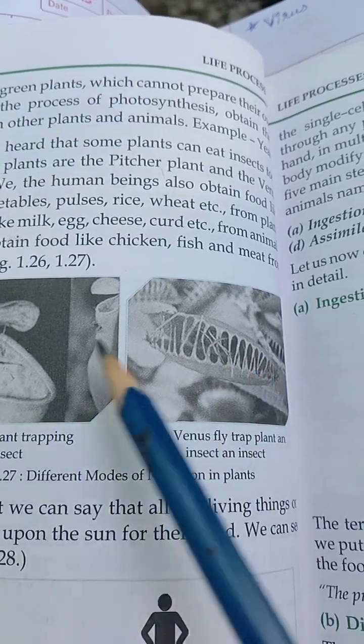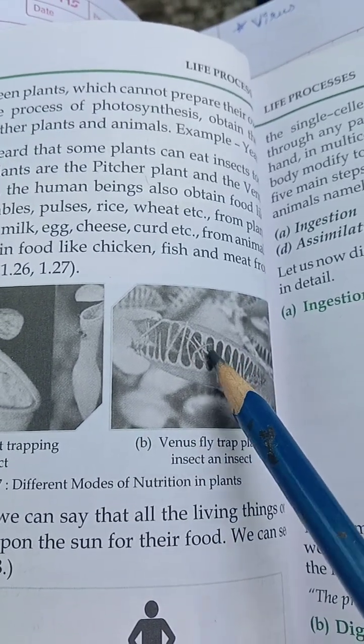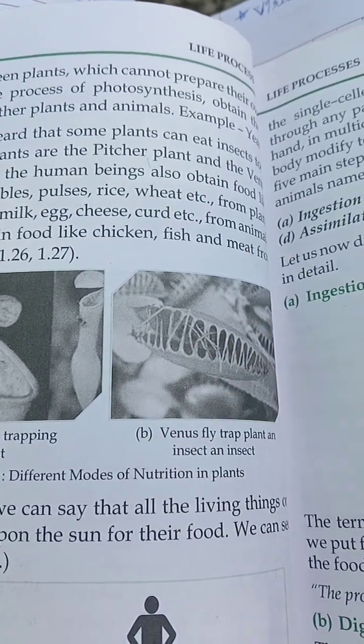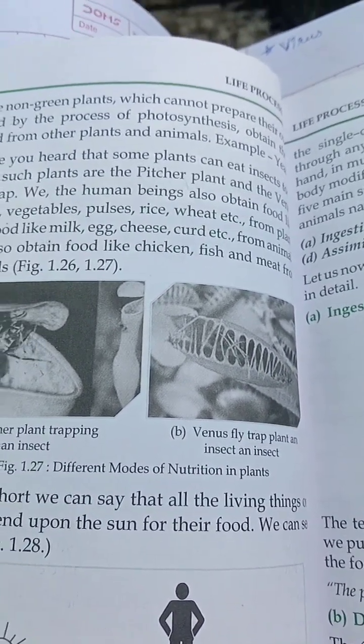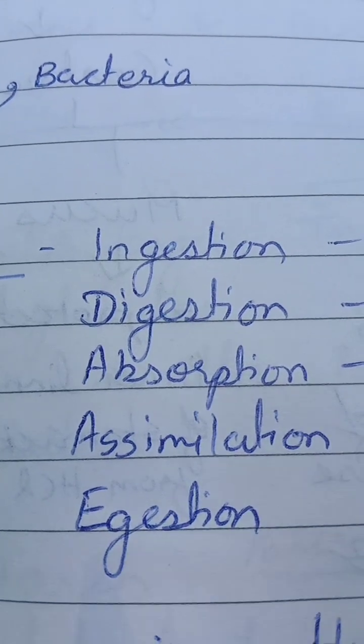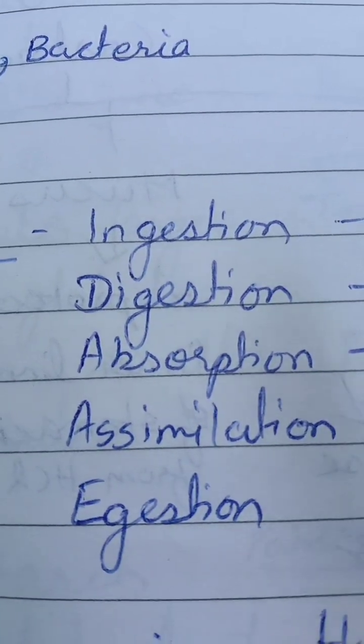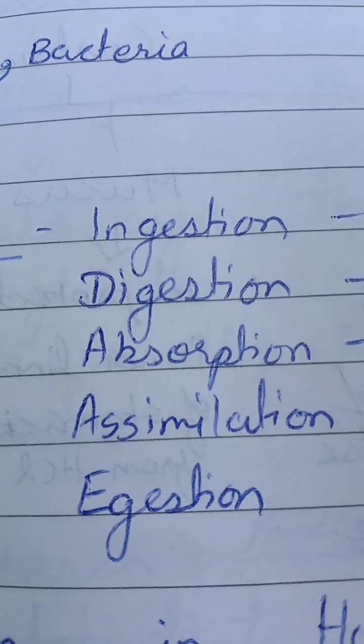Whatever gets inside, they close, as they have the stimulus. See, dears, we discussed heterotrophic nutrition and its various categories.